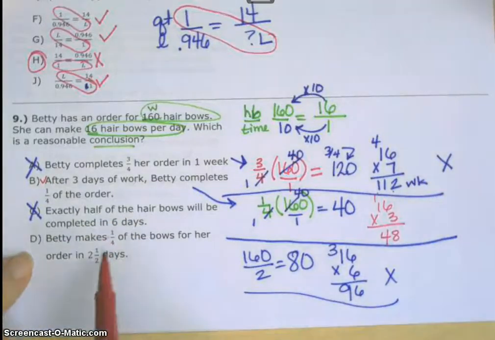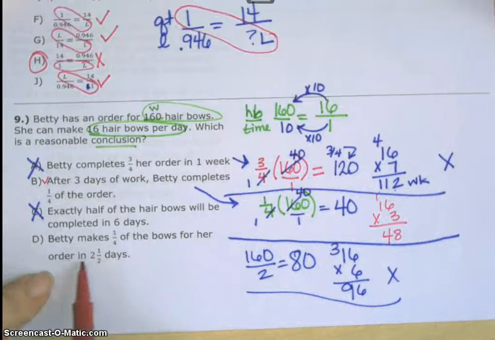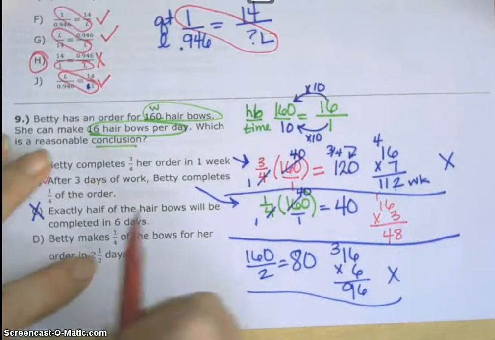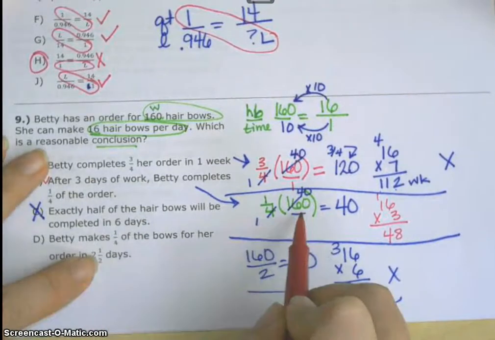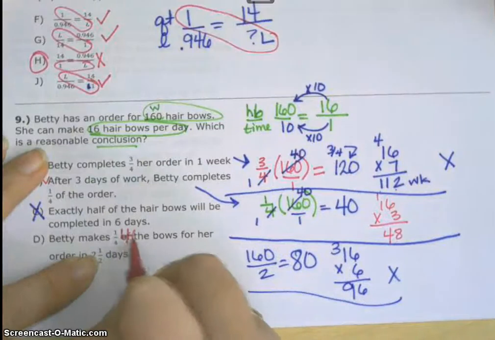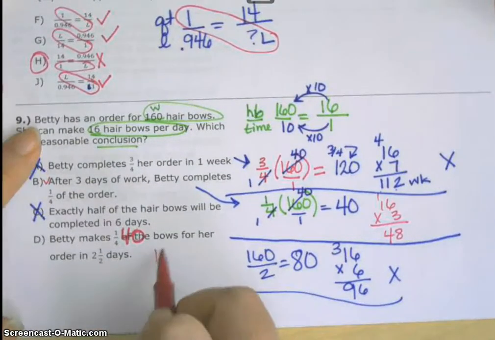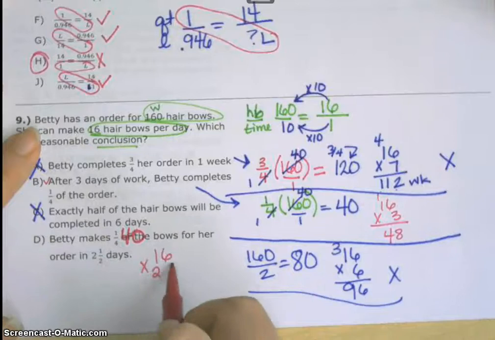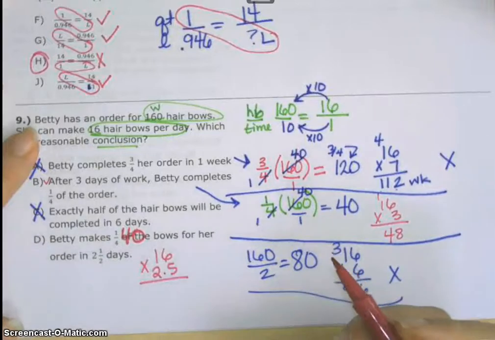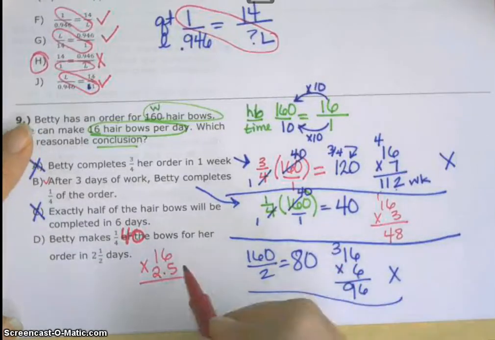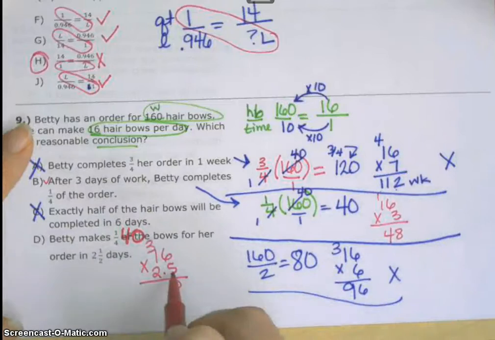Betty makes 1/4 of her hair bows for her order in 2.5 days. Well, we already know 1/4 of the hair bows in this problem is 40. So 16 times 2.5, and I went ahead and changed it to a decimal. It's totally up to you. 5 times 6 is 30. 5 times 1 is 5, plus 3 is 8.